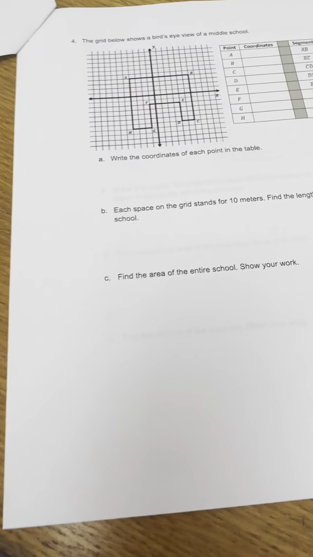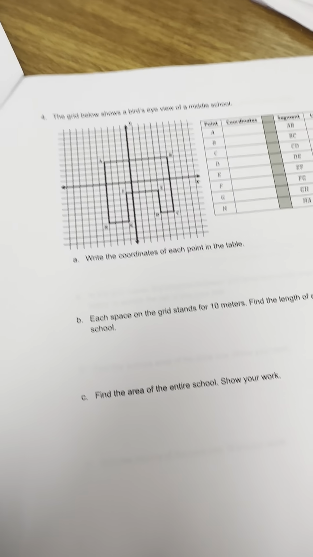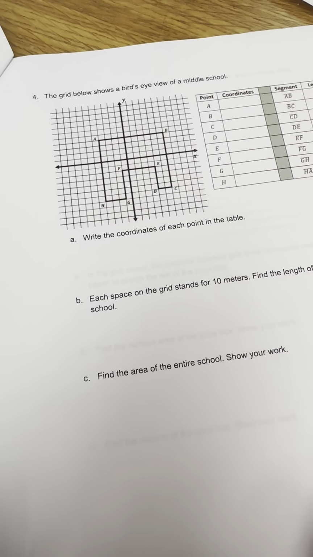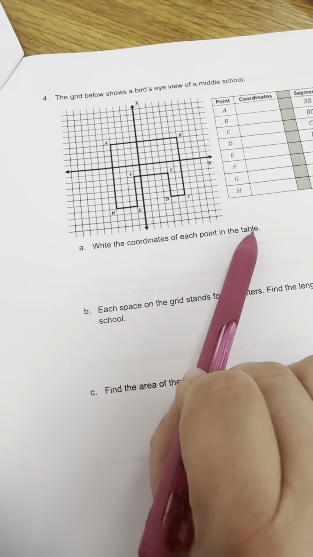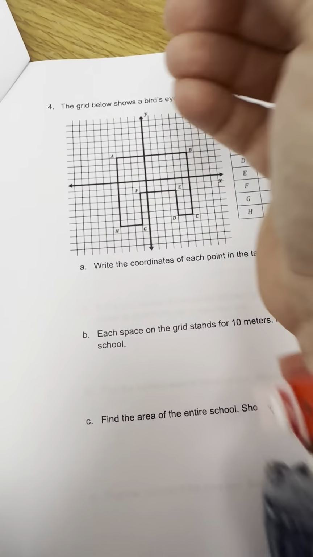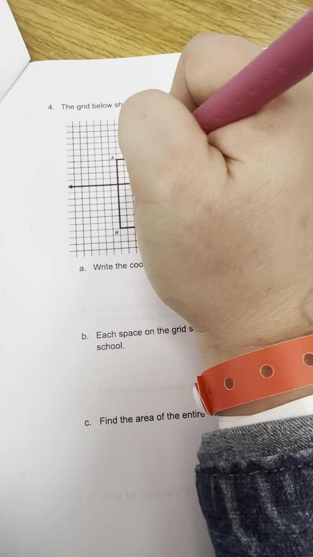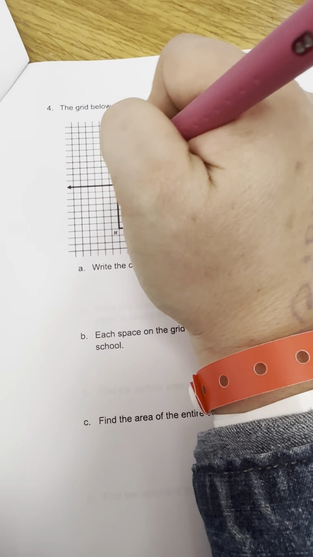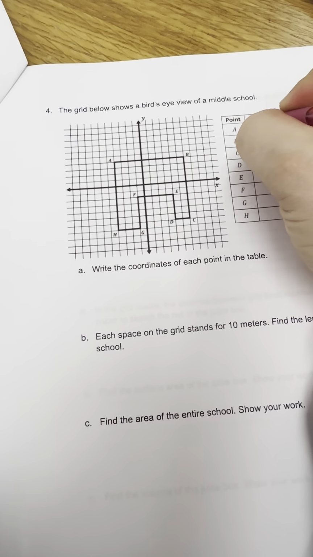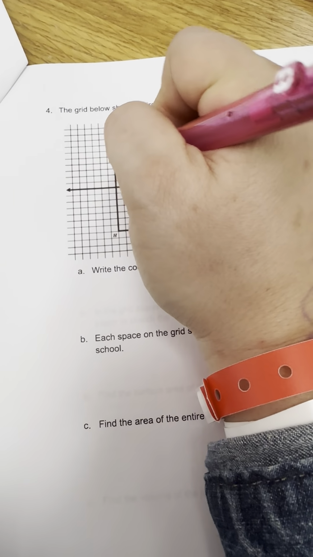All right. Number 4. The grid below shows a bird's eye view of a middle school. So write the coordinates of each point on the table. Okay, so A, we have 1, 2, 3, 4, and I've got -4, 1, 2, 3, 4.